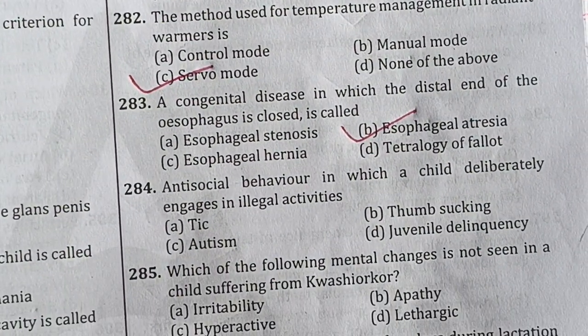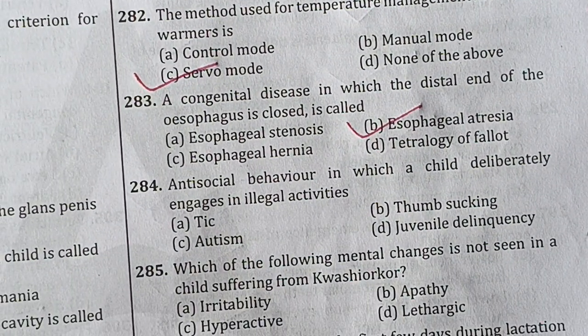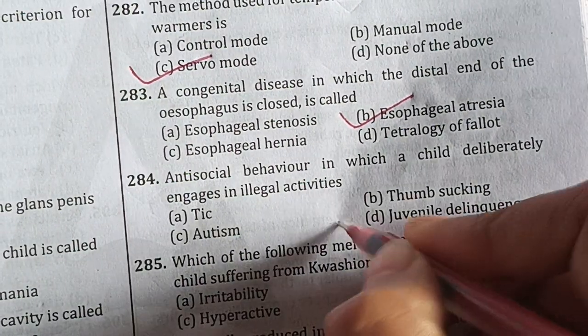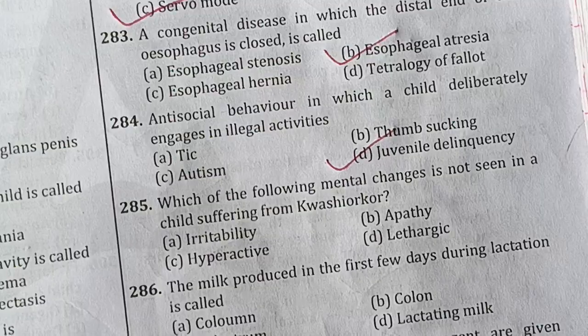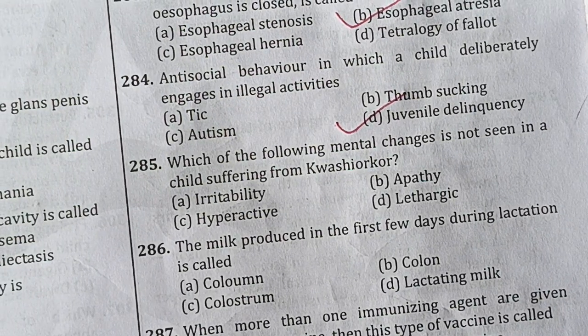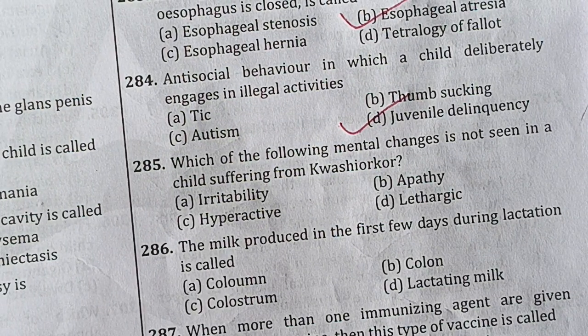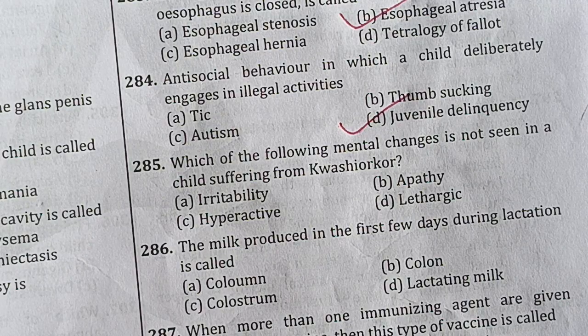Antisocial behavior in which a child deliberately engages in illegal activity is juvenile delinquency. Which of the following mental change is not seen in a child suffering from kwashiorkor? Irritability, apathy, hypersensitivity and lethargic. इन सब में से कौन सा नहीं देखने को मिलेगा जो बच्चा क्वाशियोर्कर से सफ़र कर रहा हो? हाइपर एक्टिव.